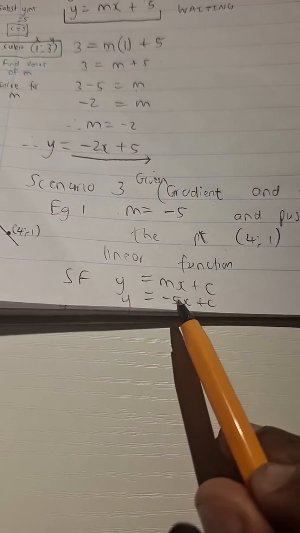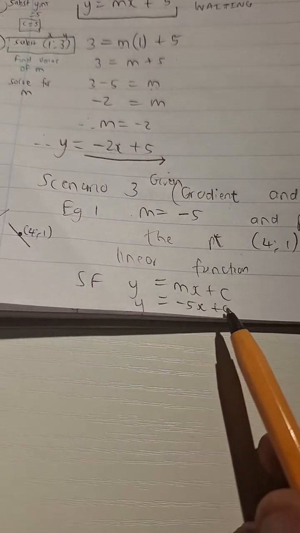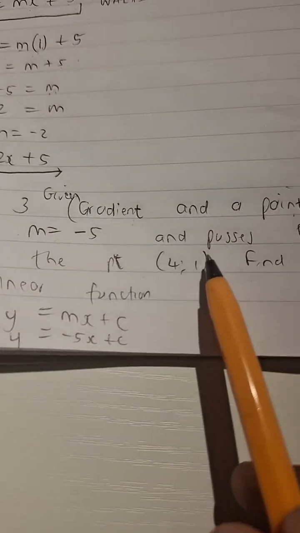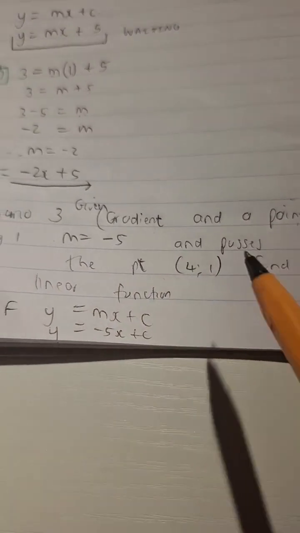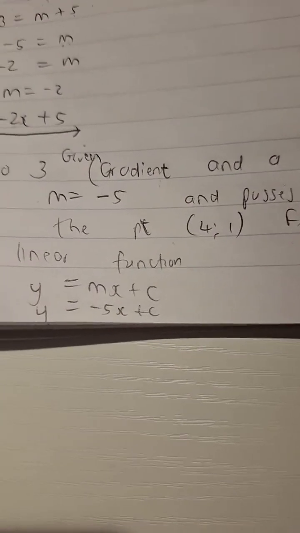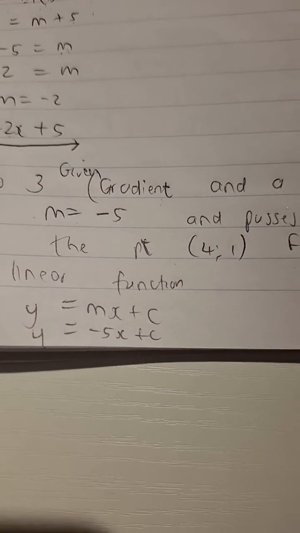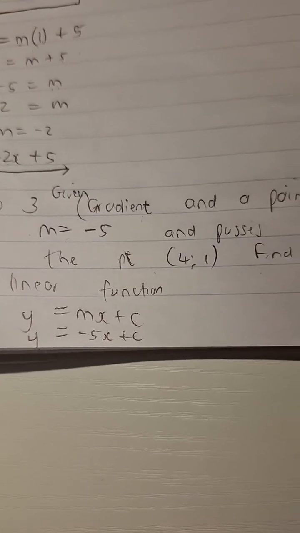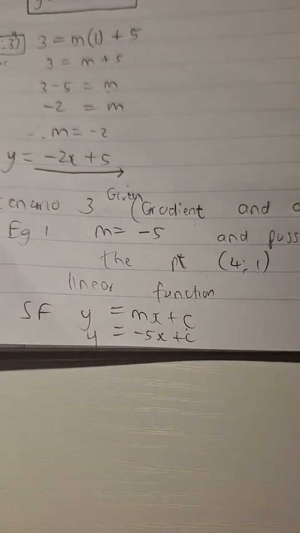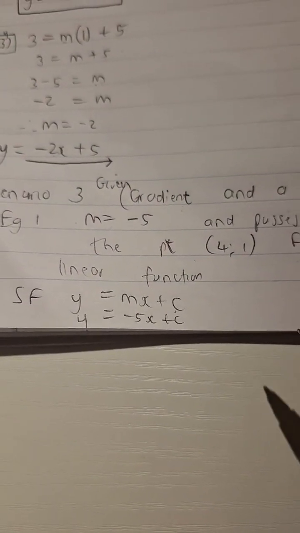And this here means that I have M. I'm just missing the value of C. And unfortunately, from the information that I've been given, I do not have the value of C explicitly given to me. Or in other words, it is not just there for me to take and write in. I have to find the value of C.